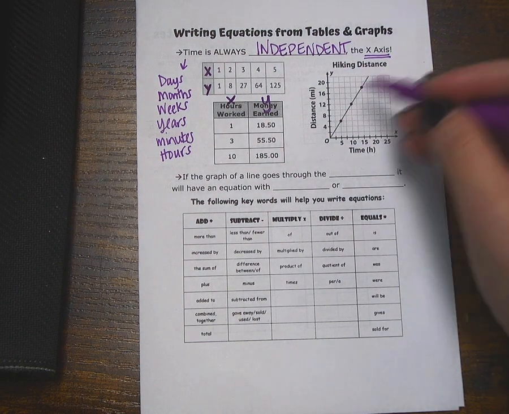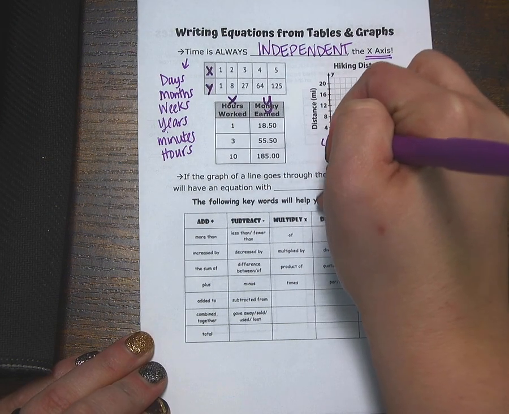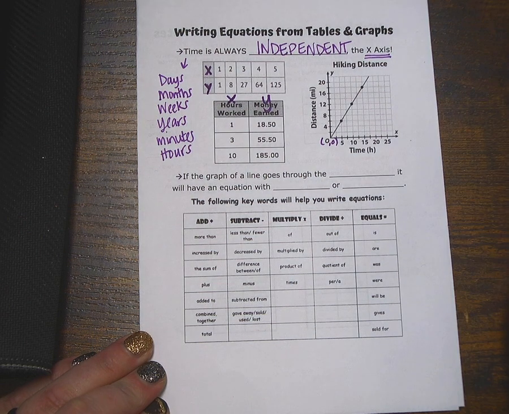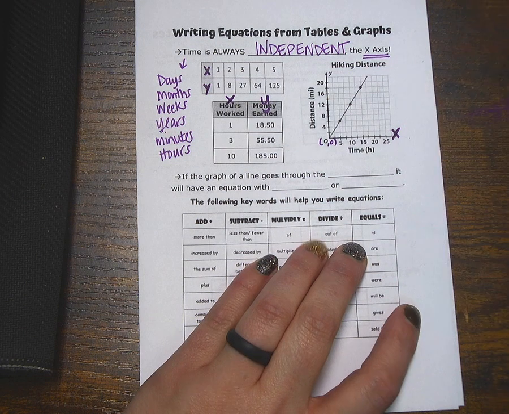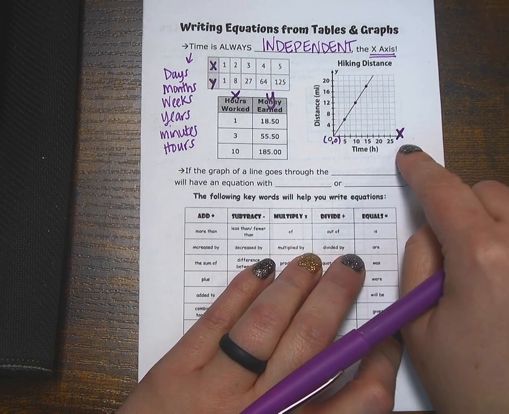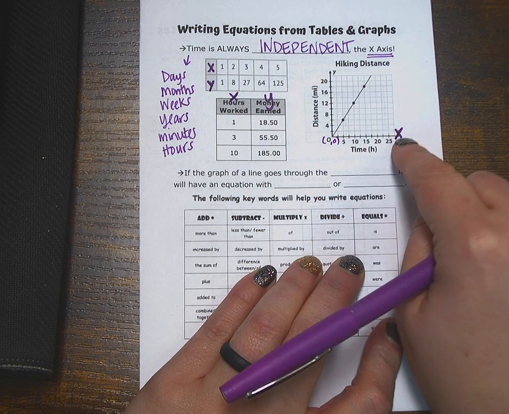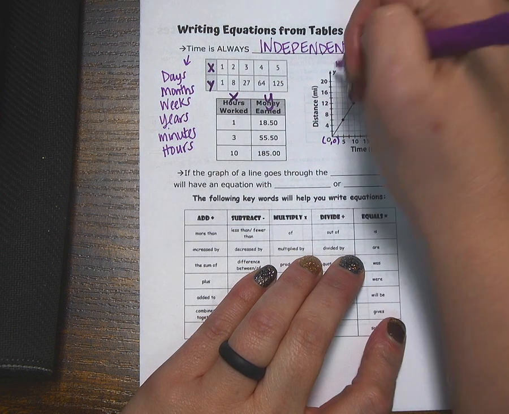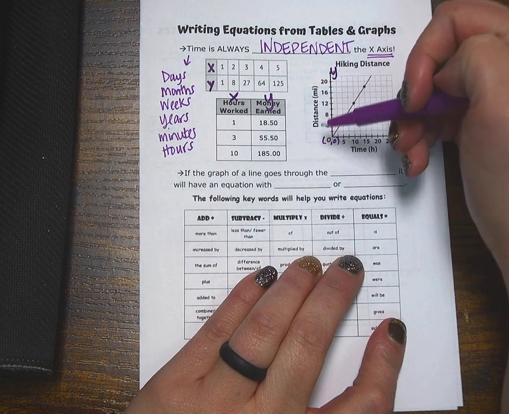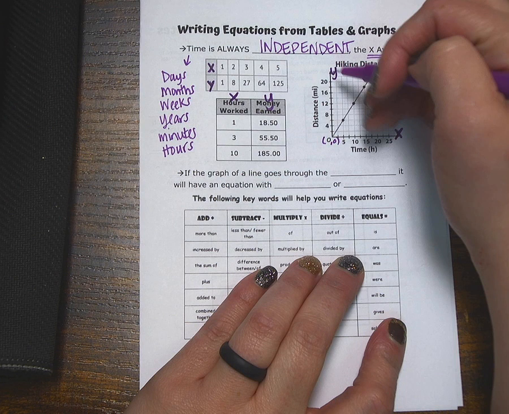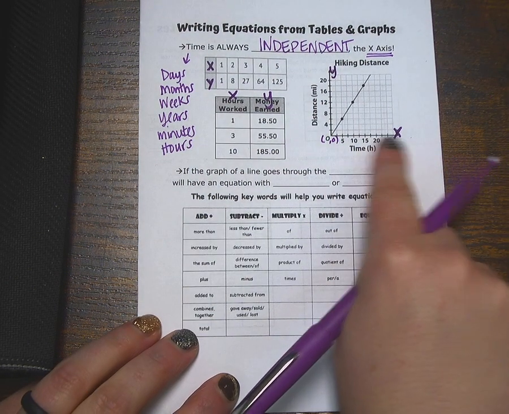And then we also have a graph. Remember, our corner here is 0, 0, and that's called the origin. Remember, this axis over here is your x-axis, and that has to be our independent axis. You can see time is located right there on our independent axis. And then we have y up here, and y is going to be our distance in miles. That's our dependent axis. So remember, time has got to be x.